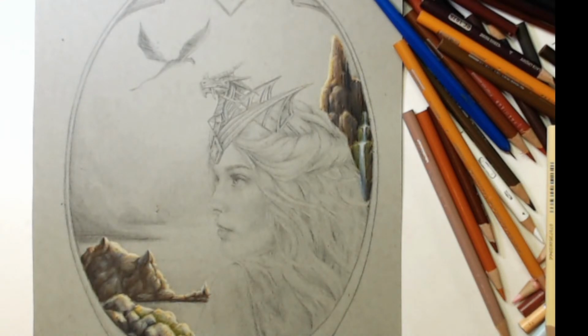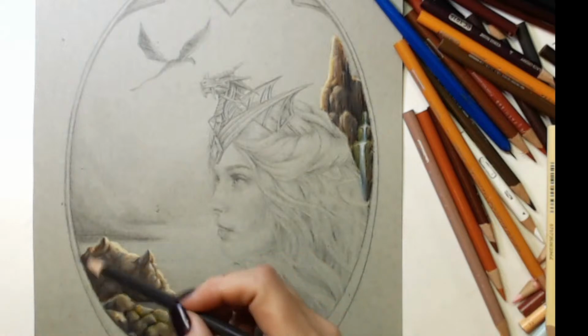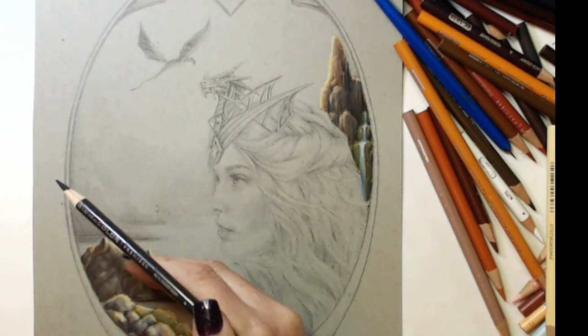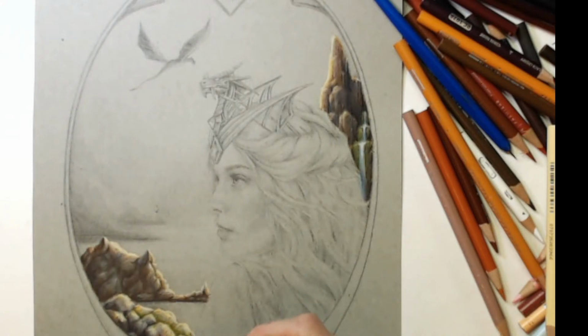So first color is 90% warm gray, PC 1058. So you still have detail and it's still dark. So it's still in your foreground, but not as close as this one here in front.